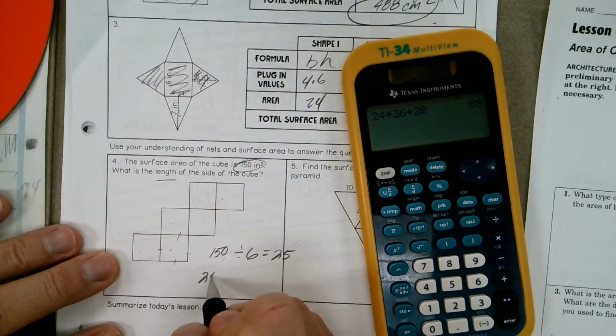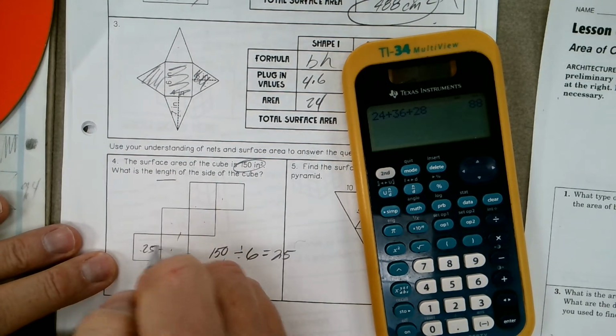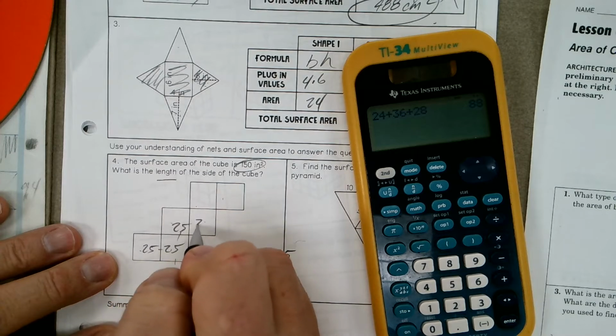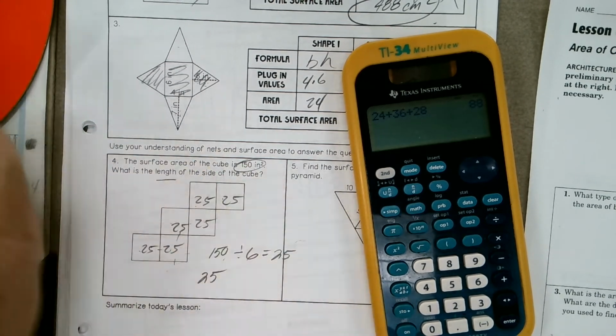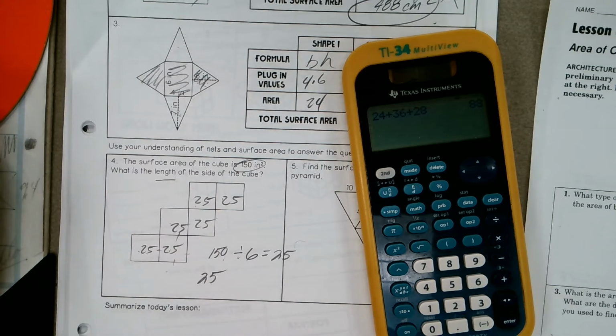Now, I'm going to rewrite that there. That means the area of each of these is 25 inches square. Okay? So we continue on.